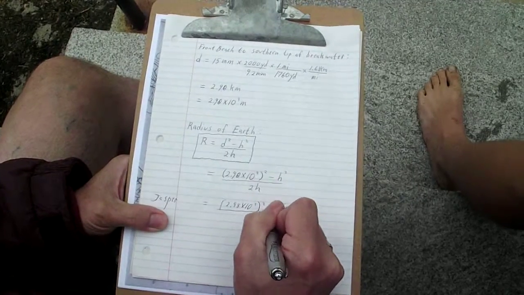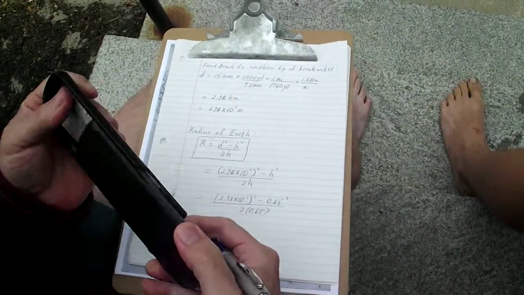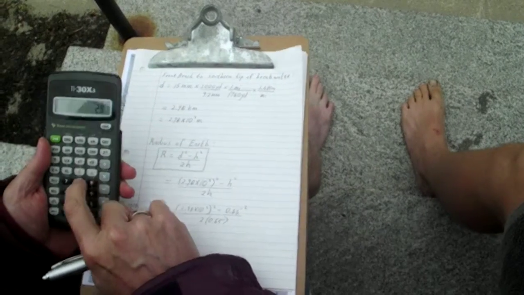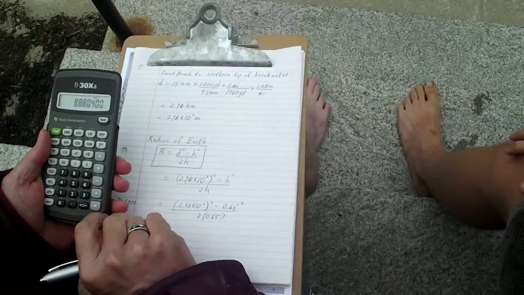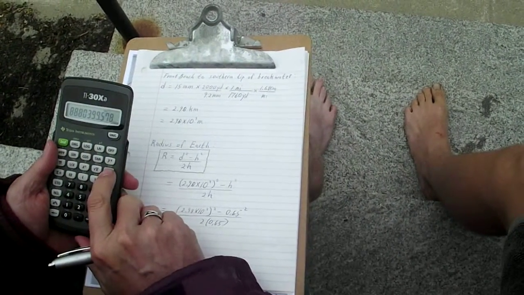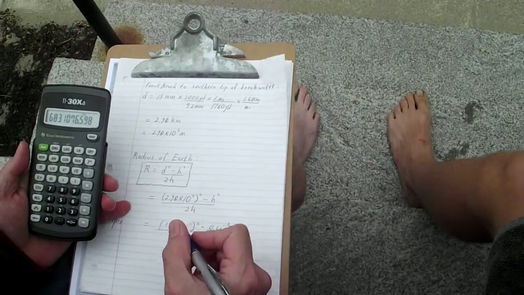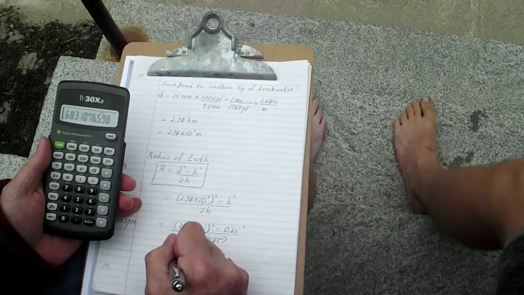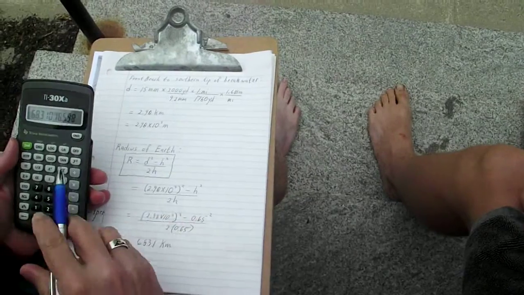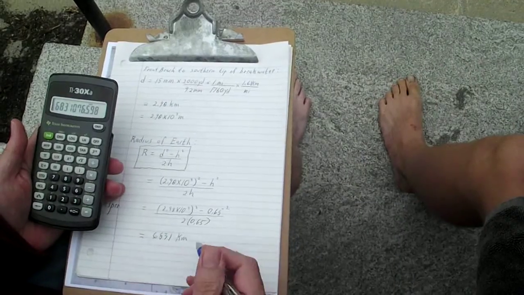Divided by 2 times 0.65, and we'll see how close we get. 2.98 squared minus 0.65 squared, divided by 2, divided by 0.65, and you end up getting basically 6831 kilometers. It's basically 6.83 times 10 to the 6th meters, but that's what you got.